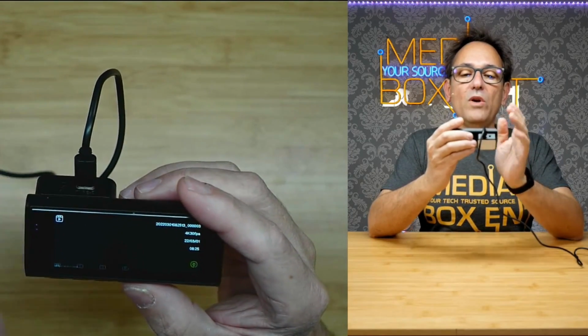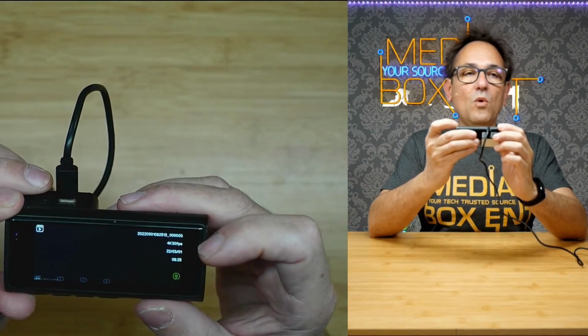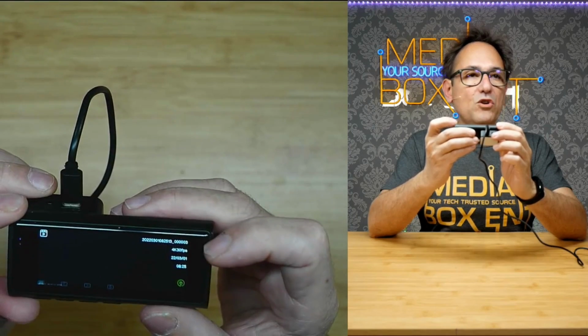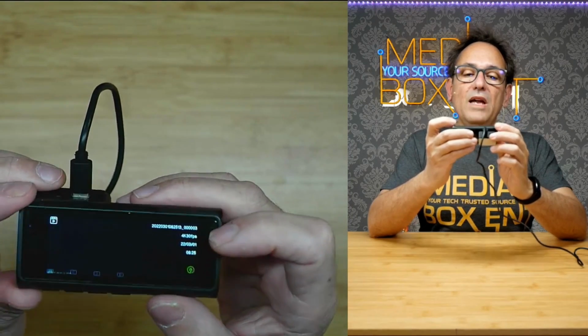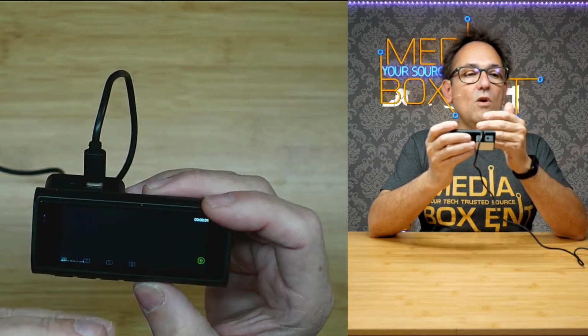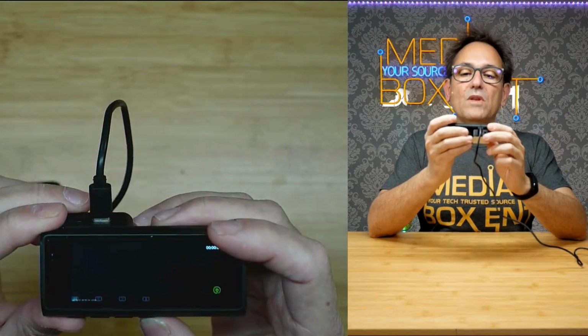Here you can play back your video. So you're going to hit OK. If you record any video, you're going to be able to see it here. You're going to get the details: the resolution you recorded, the day and time, all that information, and the file name. Then you just press OK in this case, and if it's any video, it's just going to play it. Okay, we're going to press OK.